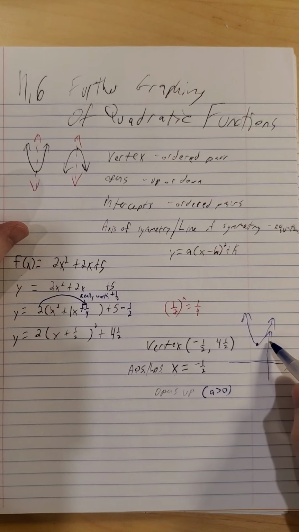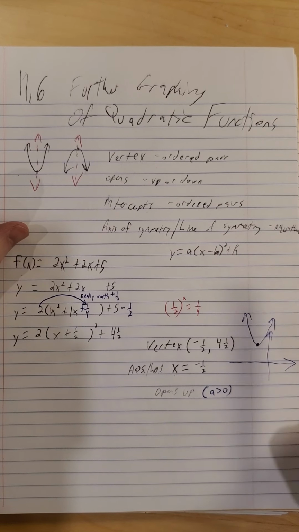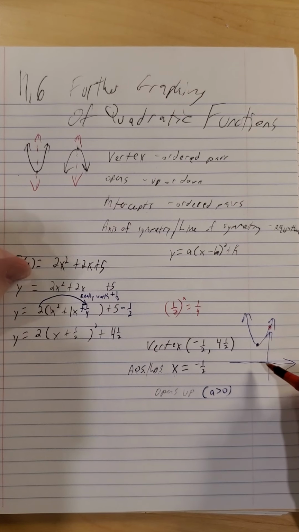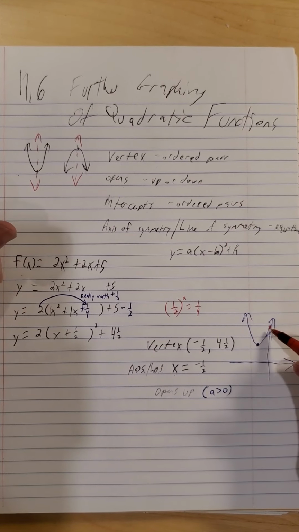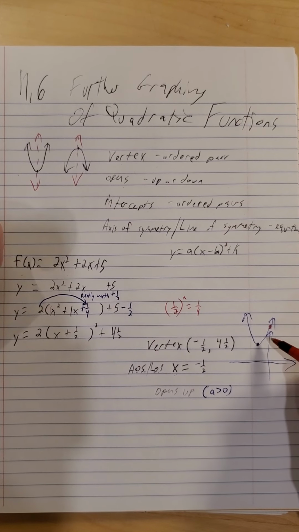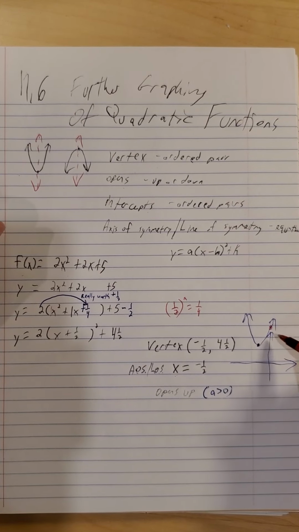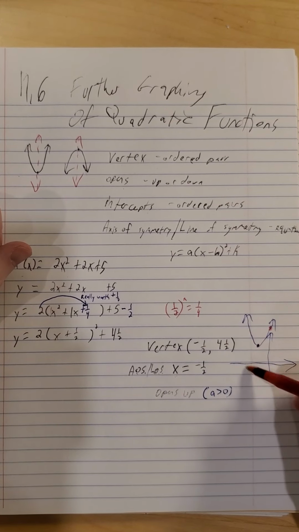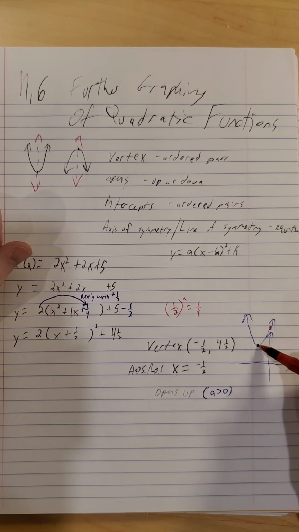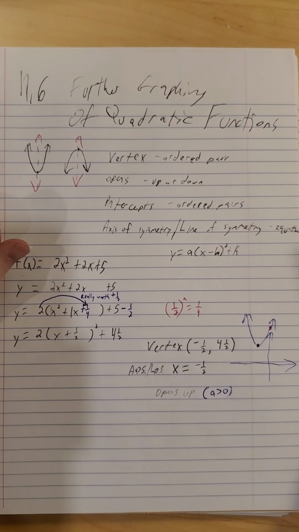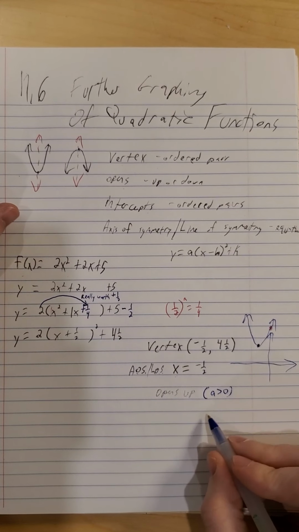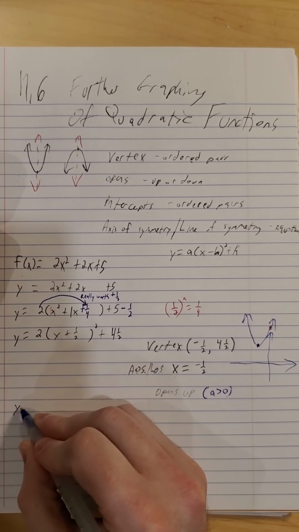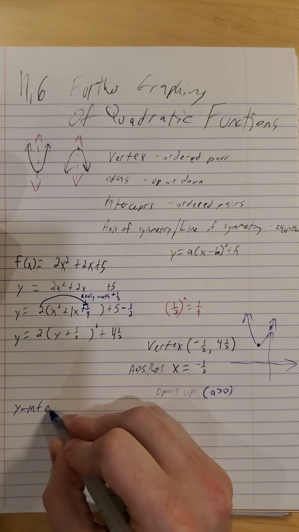So without even having a scale on anything, I can tell that we will have one y-intercept, and for any quadratic function you will have one y-intercept. Not necessarily true if it's just a quadratic equation, but if it's a quadratic function, we have one y-intercept. And notice here, if we're opening up, we're never going to touch the x-axis. So we'll talk about a couple different ways that we can see that we have no x-intercepts. So we'll do the short one first, the y-intercept.